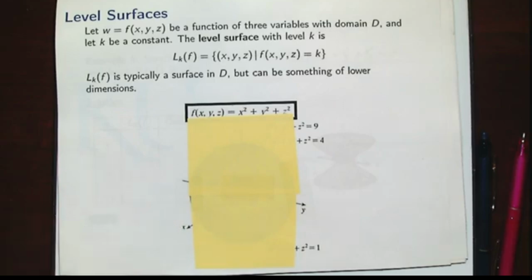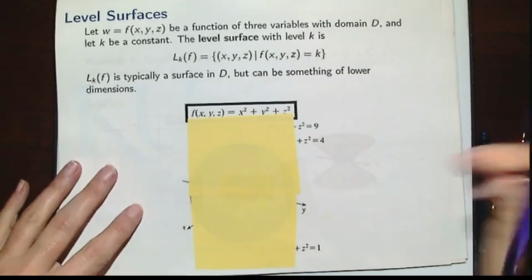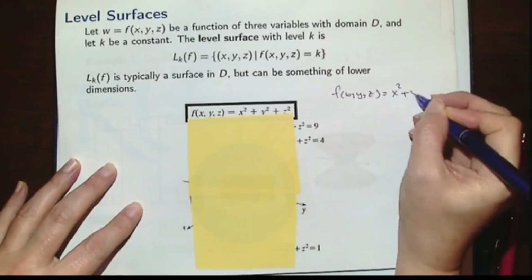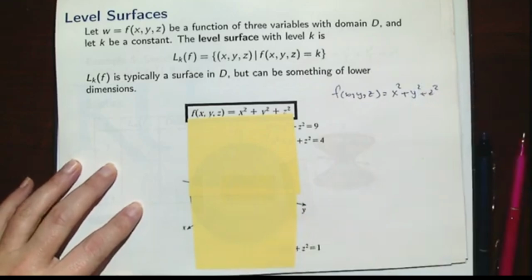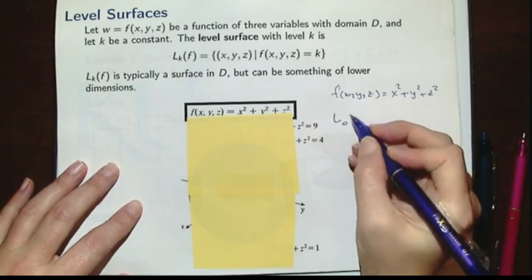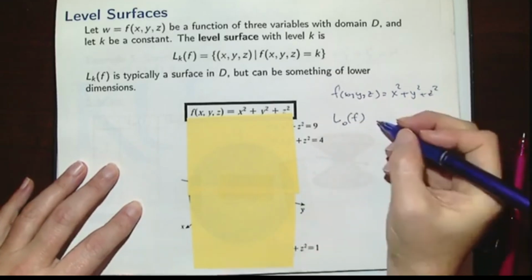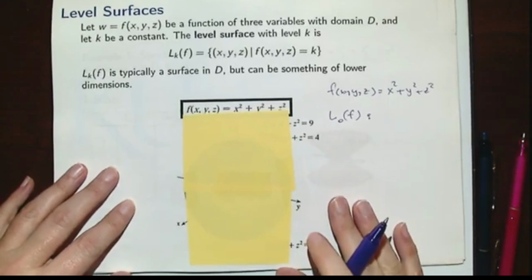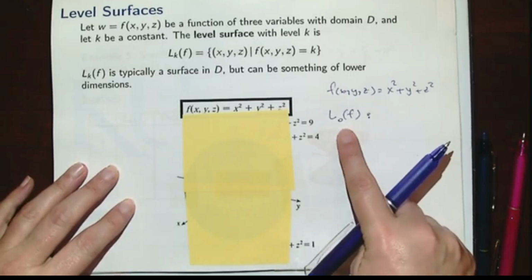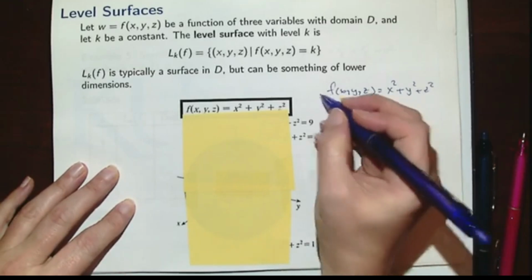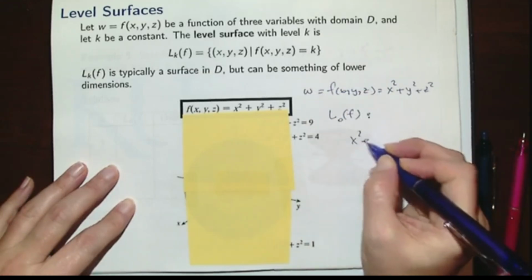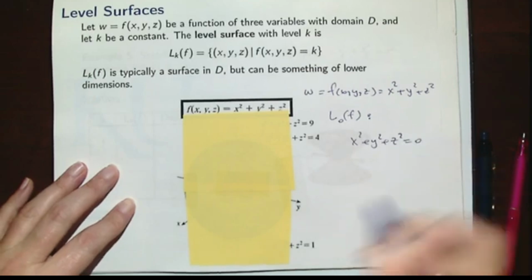I have a function of three variables, f of x, y, z equal to x squared plus y squared plus z squared. You guys tell me what is level 0 of f. Can you tell me? What am I supposed to set equal to 0? The output. So I get x squared plus y squared plus z squared equal to 0.